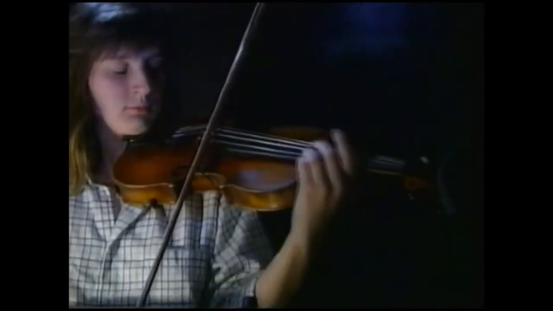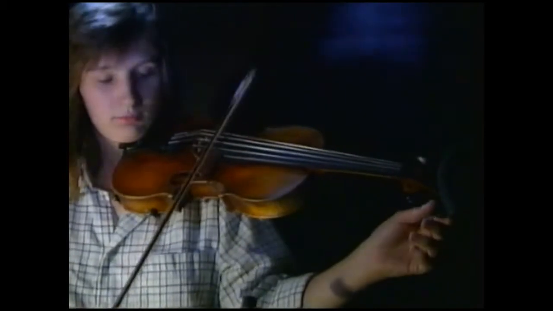Here's a soap film. Watch what happens when it's placed near to someone playing the violin. So how does the music produce the patterns on the soap film? We can't see sound, but we can see its effect.